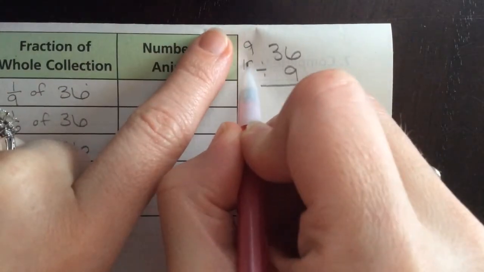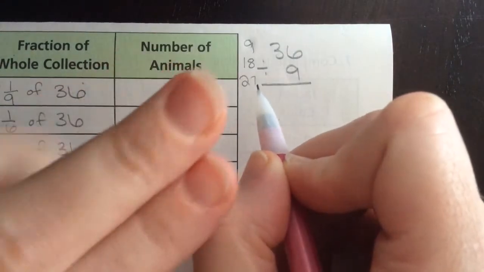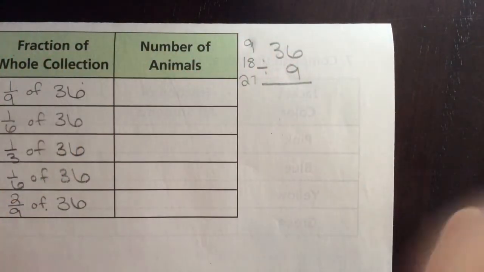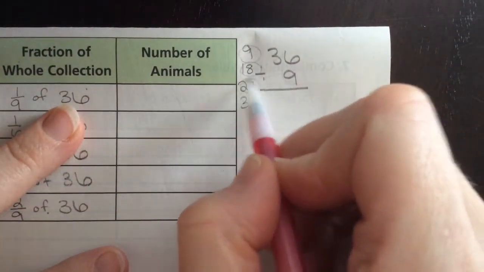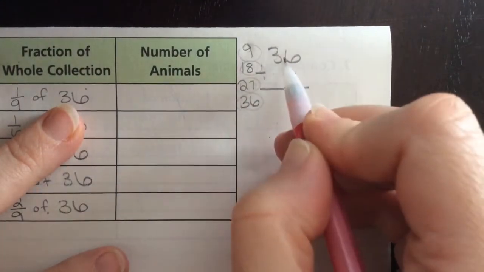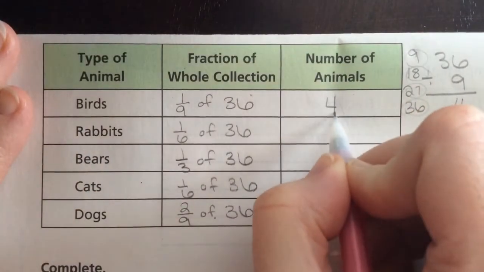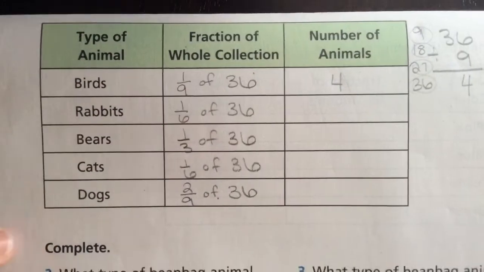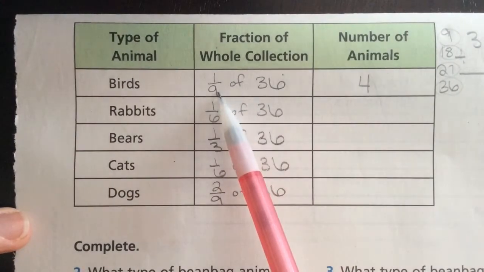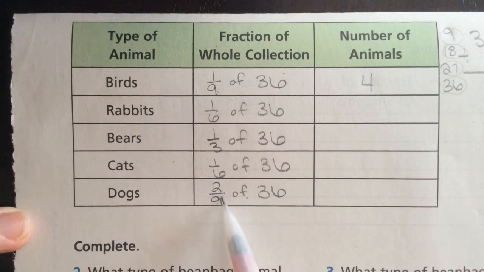And I can say 9, 18, 27, 36. Hey, there it is. How many 9s did I go through? 1, 2, 3, 4. Which means 36 divided by 9 gives me 4. So how many birds do I have? I actually only have 4 bird beanbag animals. Now, if I think about my 9s, I can take a look down here and see that there's a 9 at the denominator right here as well, which means I need 2 of the 9s.